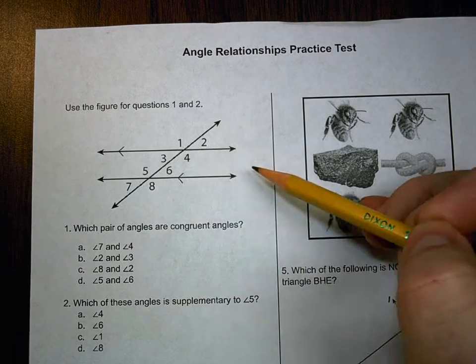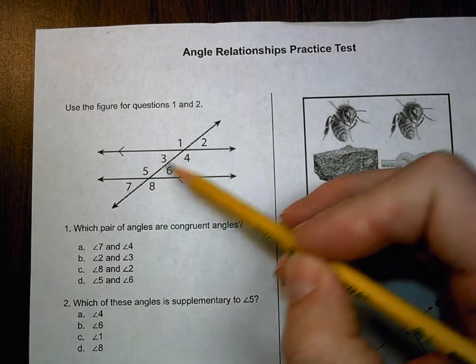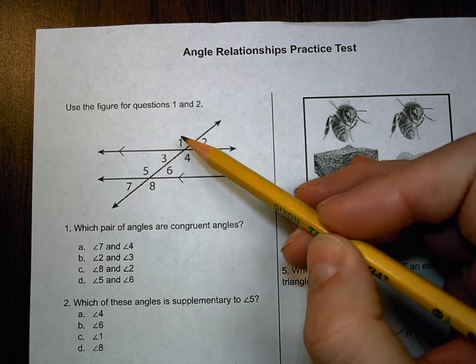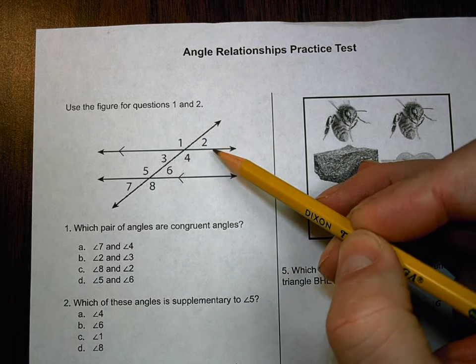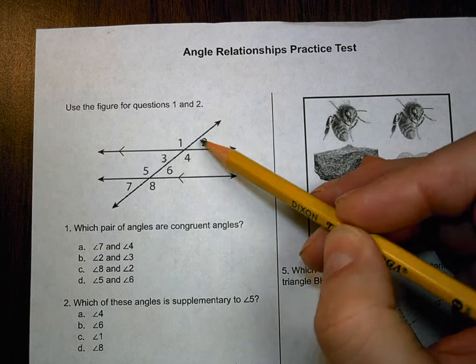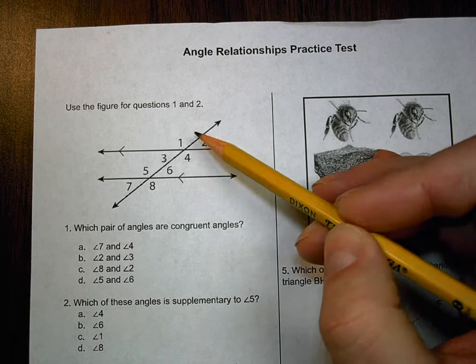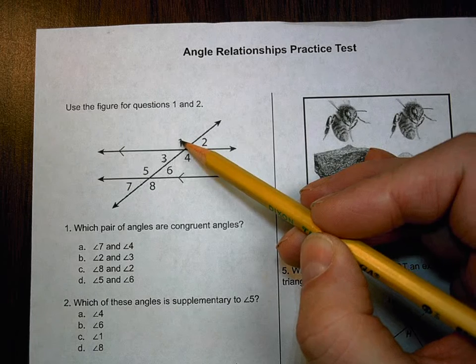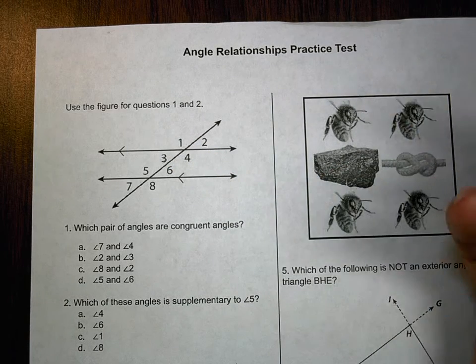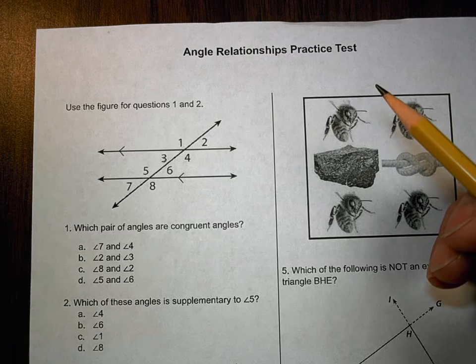We have two parallel lines intersected by a transversal. So that gives us 8 angles. 4 of them are obtuse, 4 are acute. Remember that all the obtuse angles are equal and all the acute angles are equal, and that any obtuse angle plus any acute angle makes it supplementary. So let's go to question 1 here.